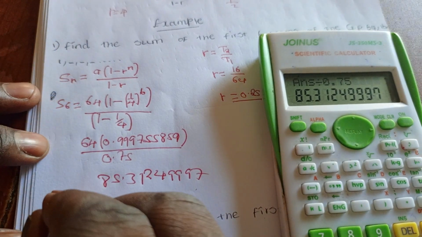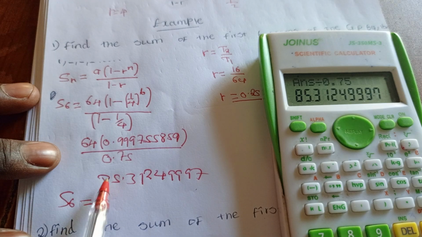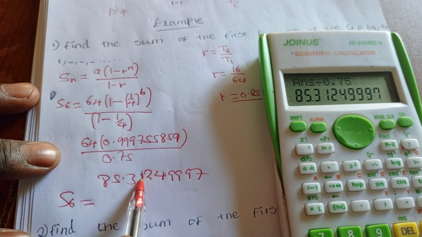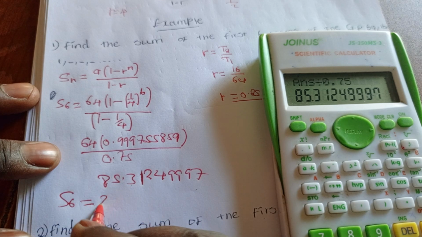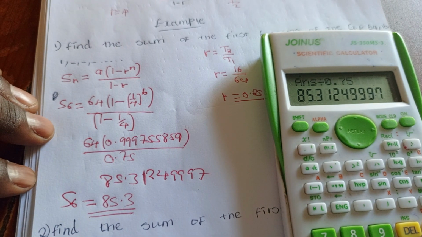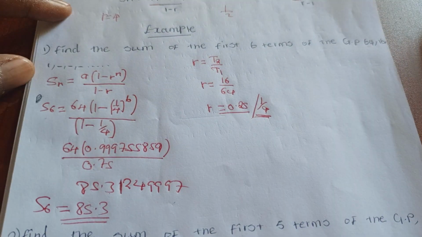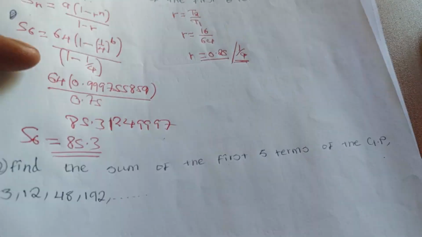Then the answers need to be correct to 3 significant figures. So I'll write the sum of 6 terms is equal to, so I'll count 1, 2, 3. The next number is 1, and this one is less than 5, so I can't add the 1 here. So it will be 85.3 as my sum. Then I go to the next question, question 2.